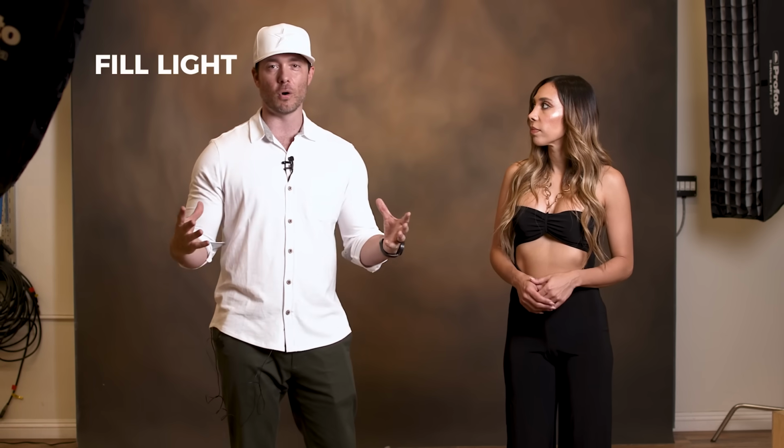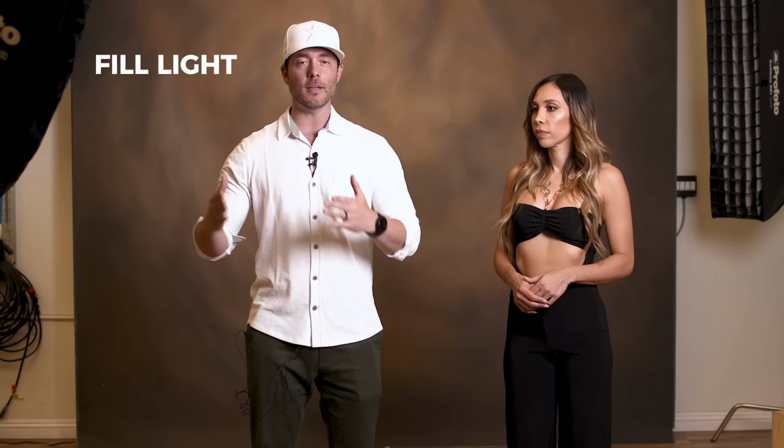And we do this in the studio all the time. A fill light would be taking a light that goes opposite the side of your key light and just utilizing that at a power maybe 2 stops less than whatever your key light is in order to reduce some of the contrast on the shadow side of your subject. It works really, really good.